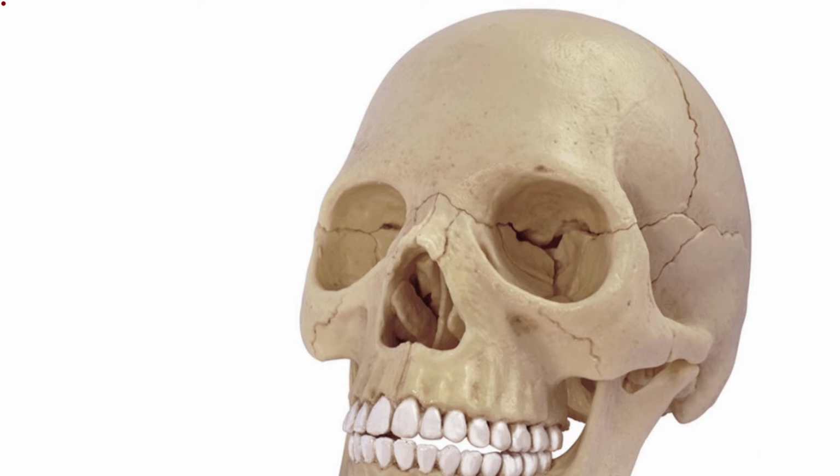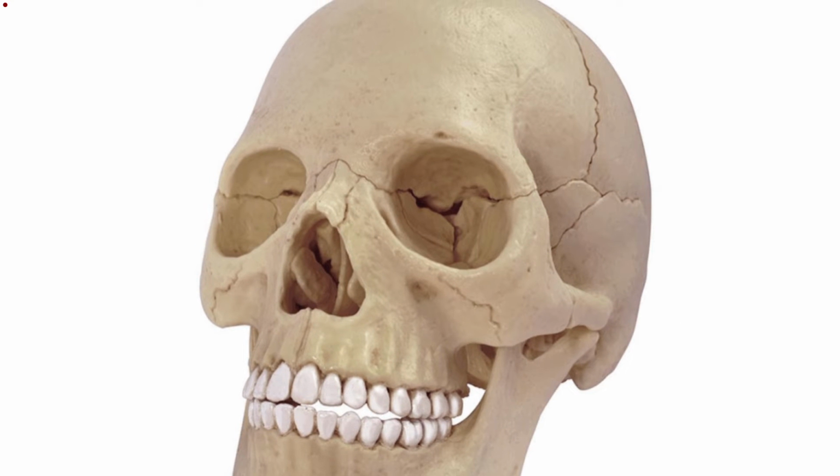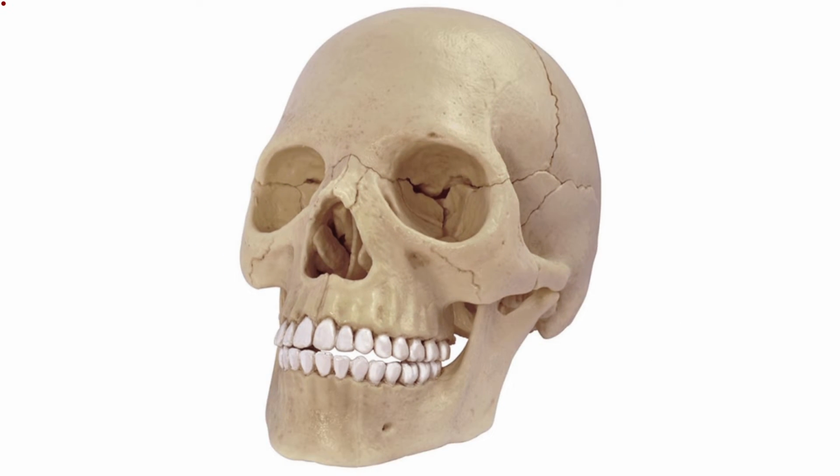Okay. So this is the skull without the color coding. You need to know it on both. So I'm going to name a couple of the sutures that you can see here. Oops, don't want that big arrow. So this one is called the coronal suture. This one is called the squamosal suture.